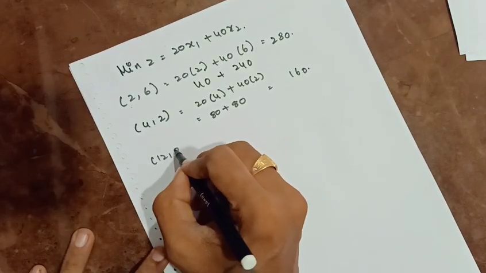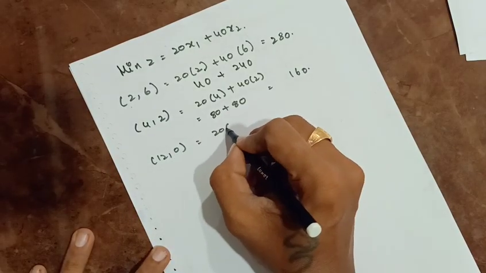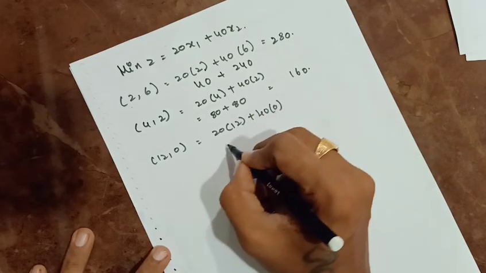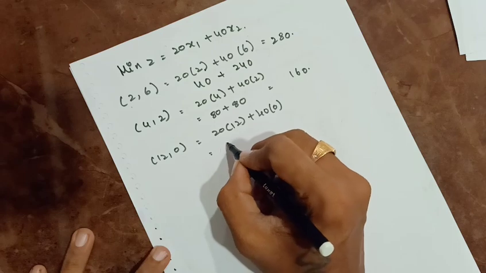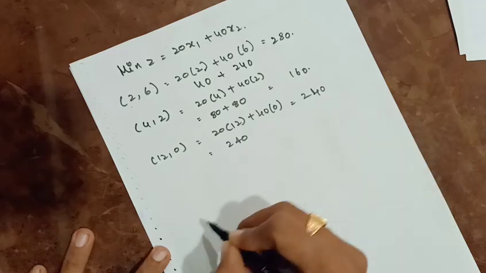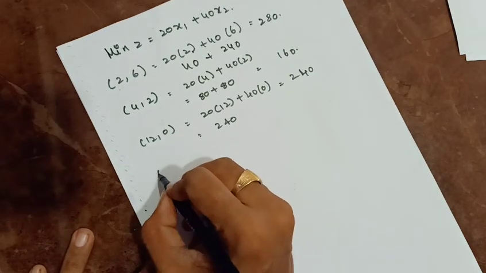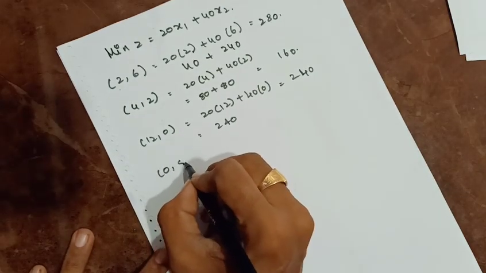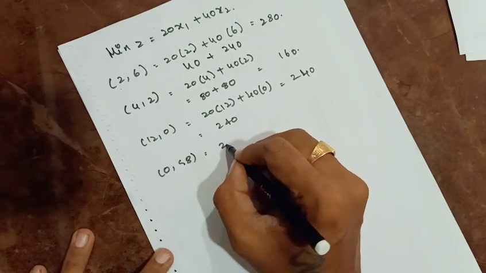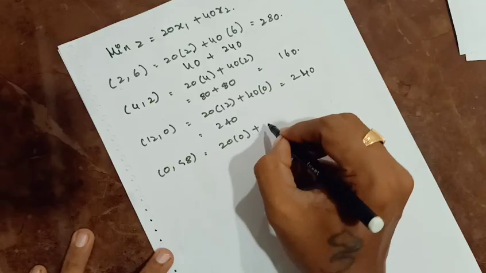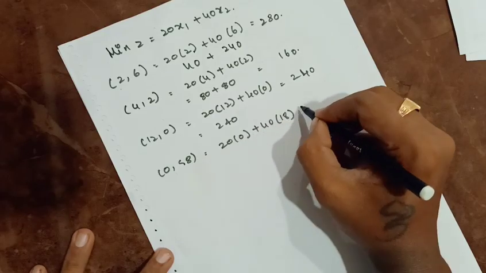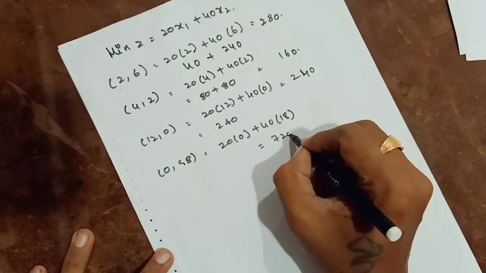Then 12, 0: 20 into 12 plus 40 into 0, so that will be 240. And 0, 18: 20 into 0 plus 40 into 18, so it will be 720.